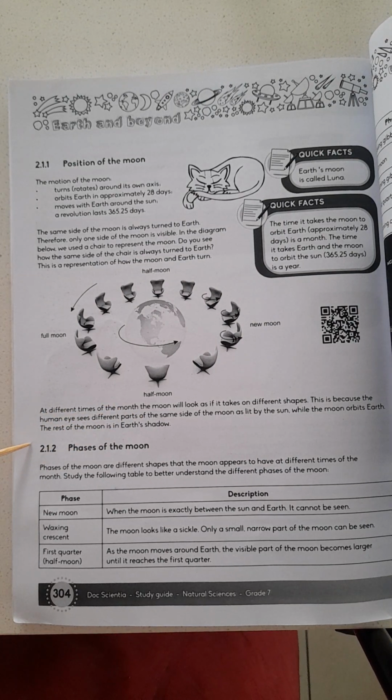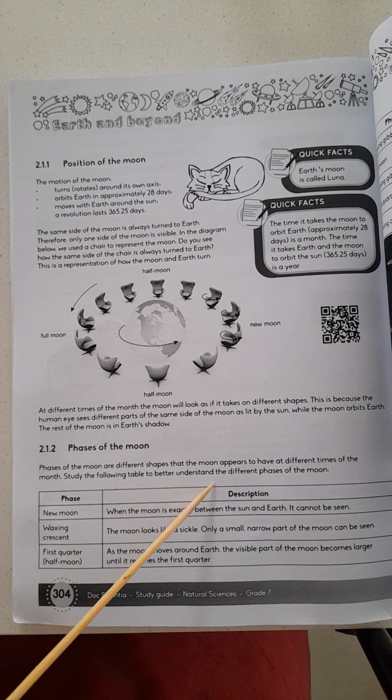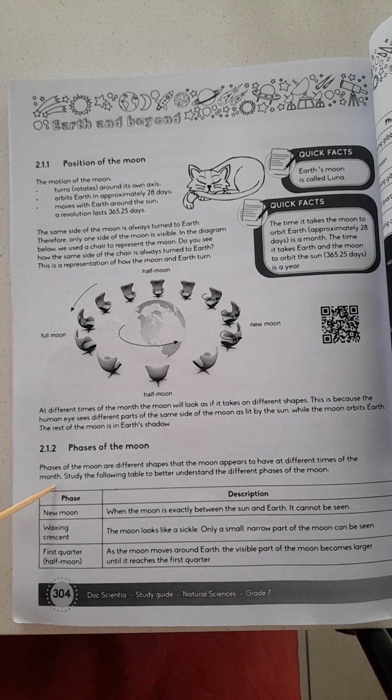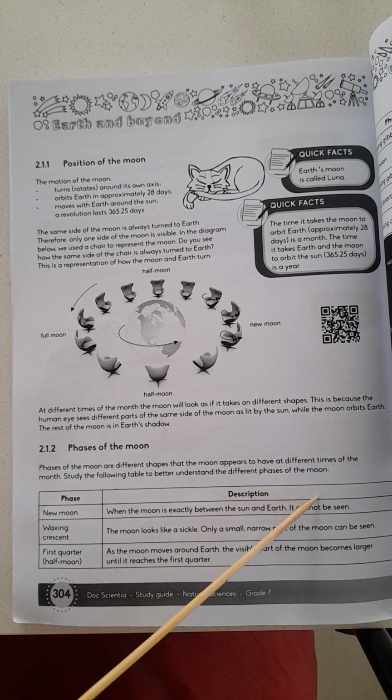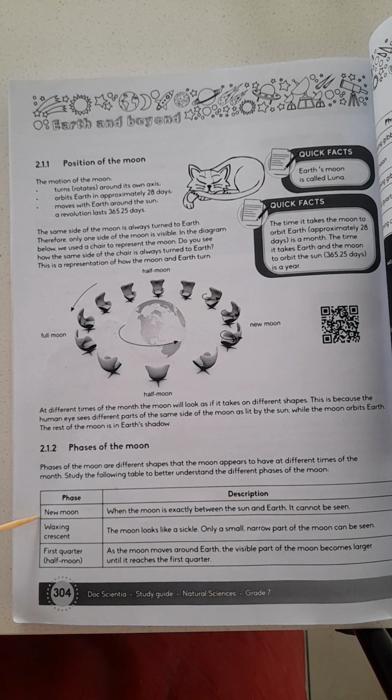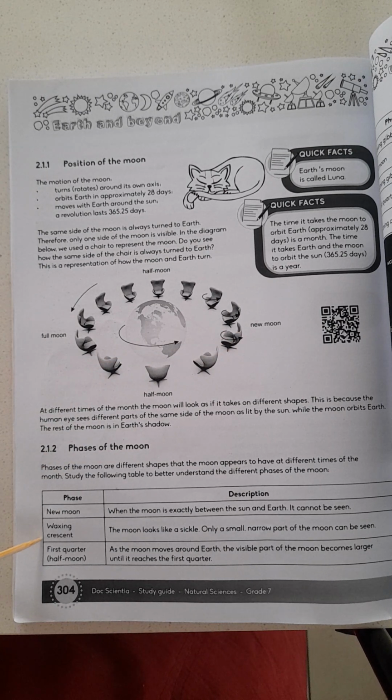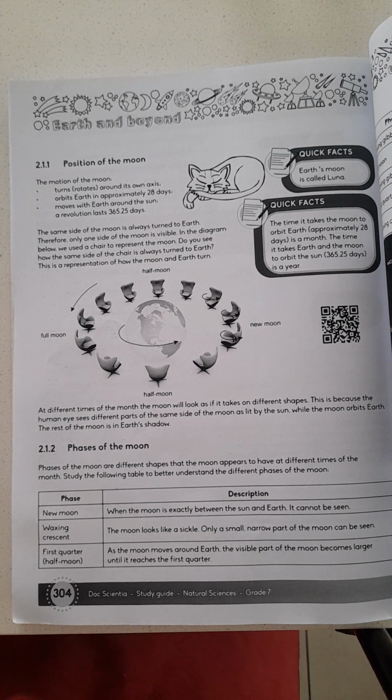In the next paragraph, we look at the phases of the moon as it rotates around the Earth. Phases of the moon are different shapes that the moon appears to have at different times of the month. Study the following table to better understand the different phases of the moon. The first phase is the new moon. The second phase is the waxing crescent. The third phase is the first quarter.